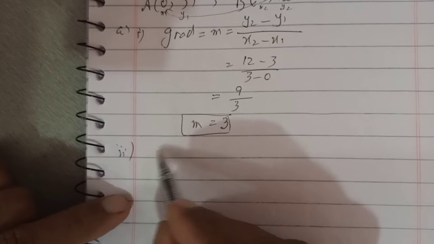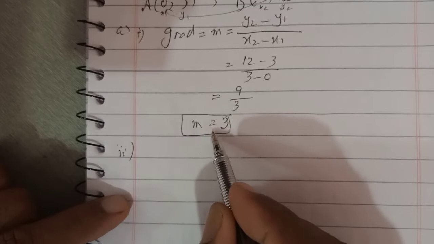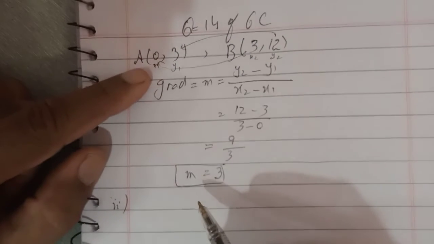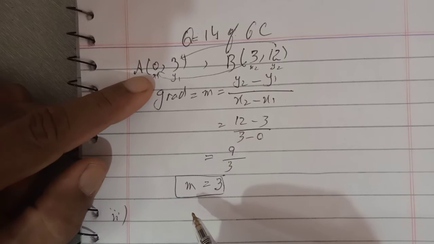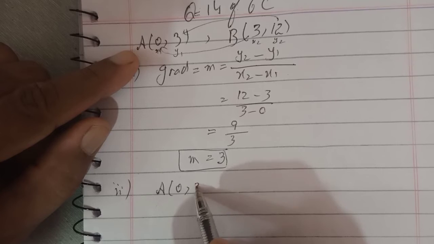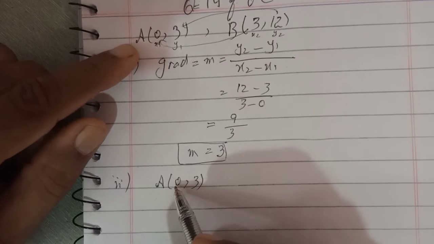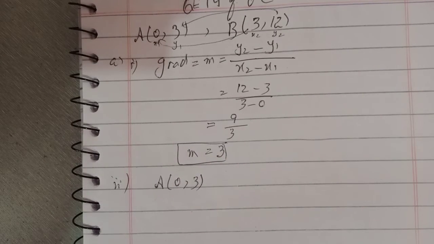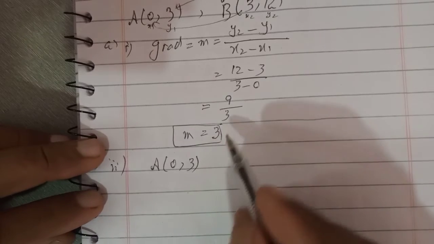So you have calculated m is equal to 3 and you use either of these 2 points, A or B. I take A because its x coordinate is 0, which makes the solution quite easy.